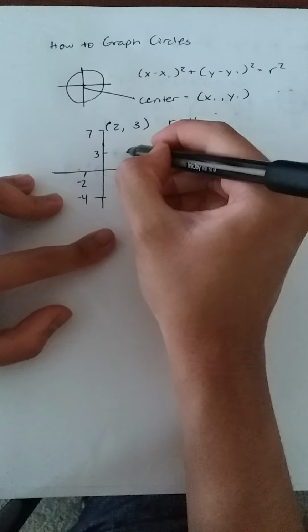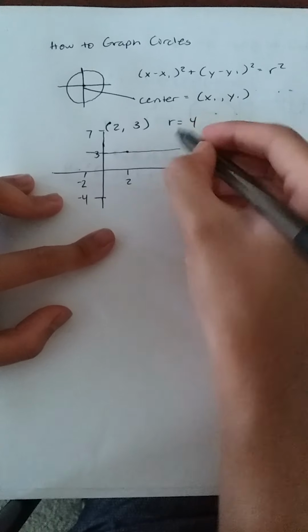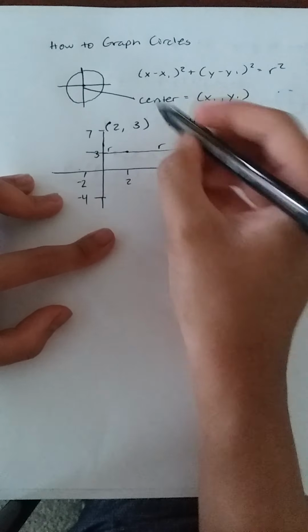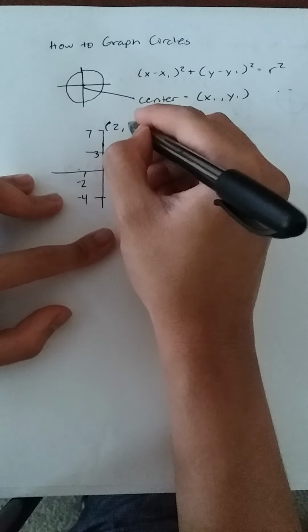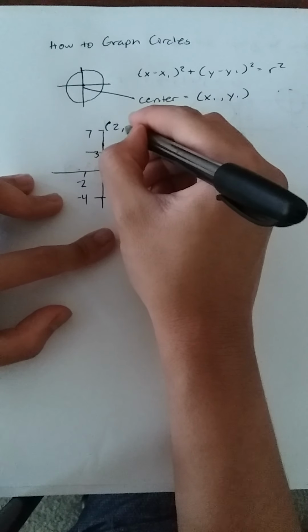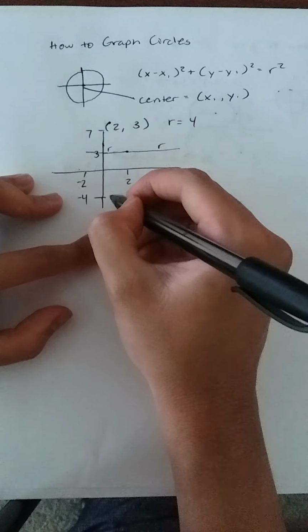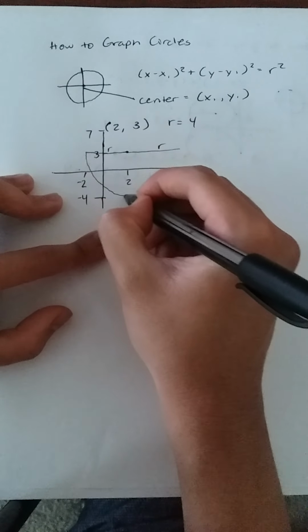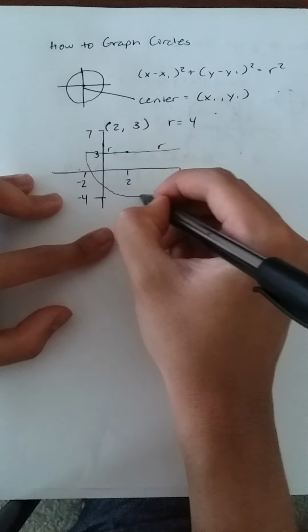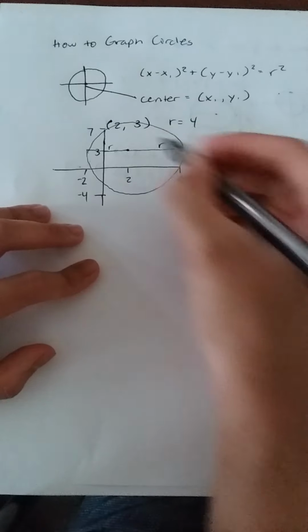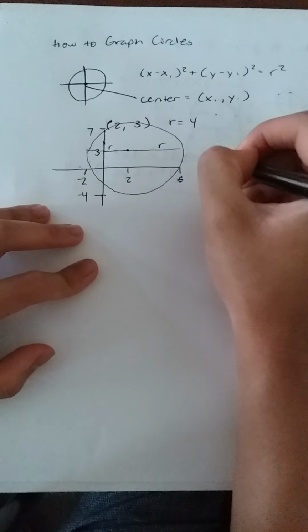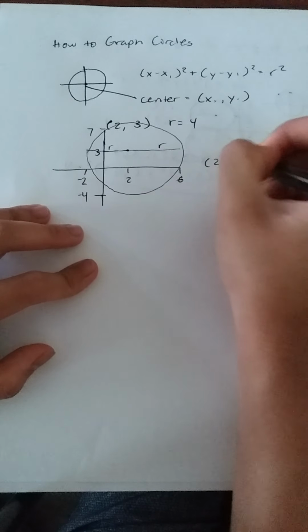Over here, over here. So that's r. They're both the same distance because it's the radius. Radius of 4, 7, so we're about there. Then we're just going to draw. It looks somewhat like that. Okay, so the center is at, again, 2, 3.